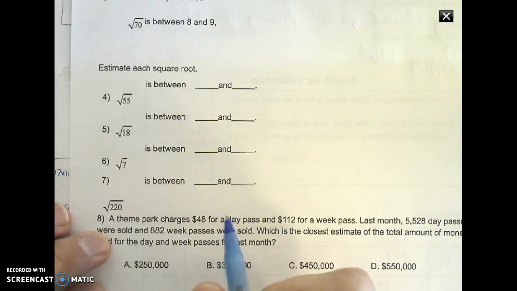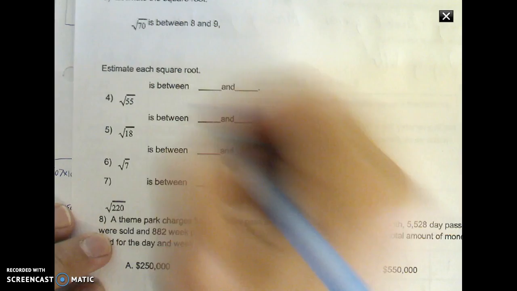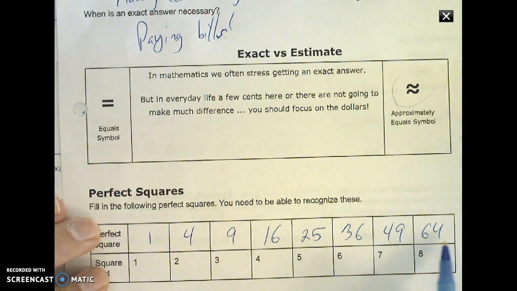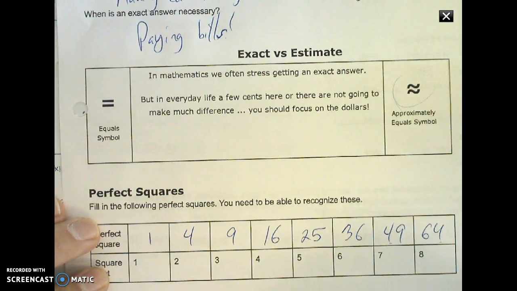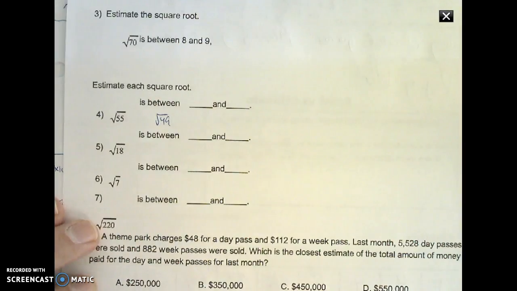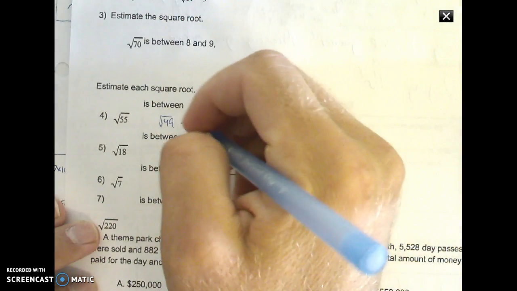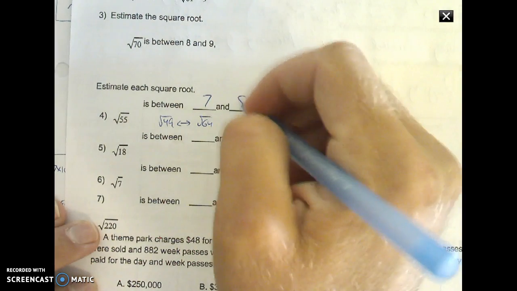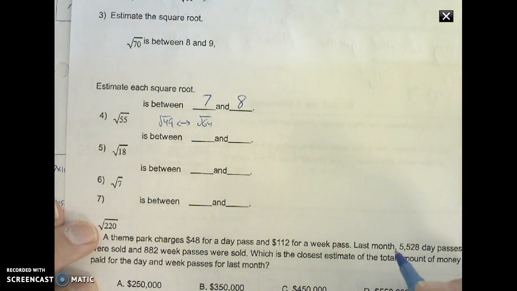Root 55. Well, you have something like the square root of 49. And how am I doing this again? I'm coming over here. 55 is between 49 and 64. So it's between the square root of 49 and the square root of 64. Between 7 and 8. Okay?